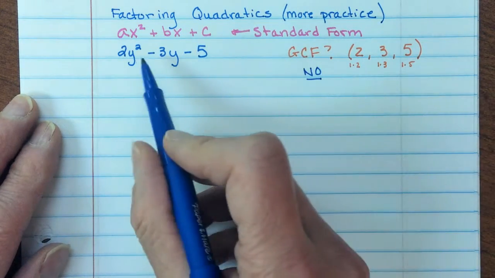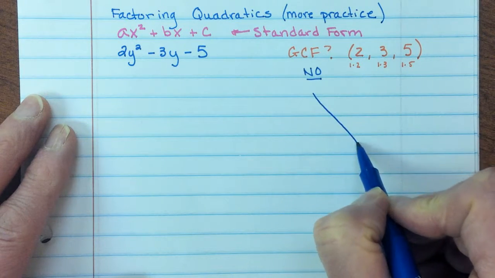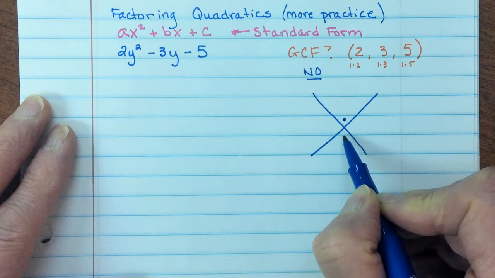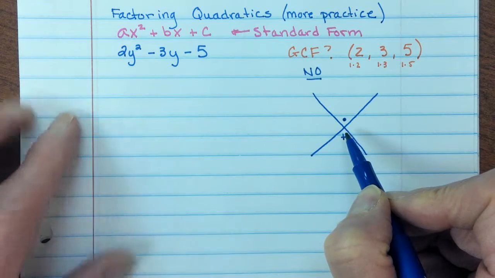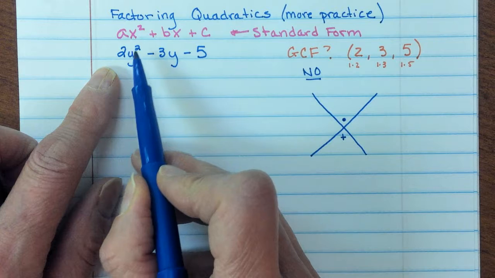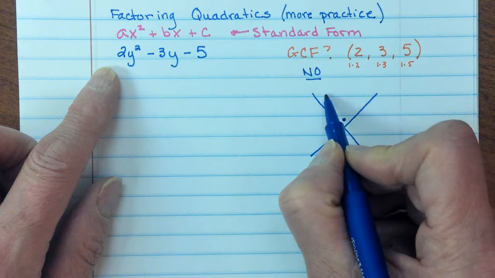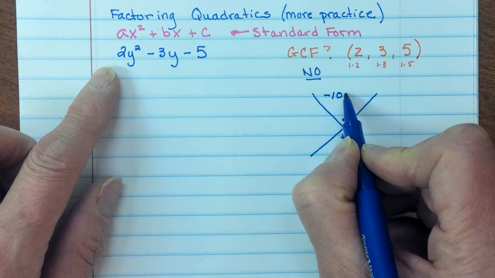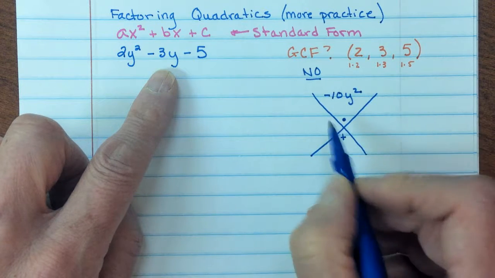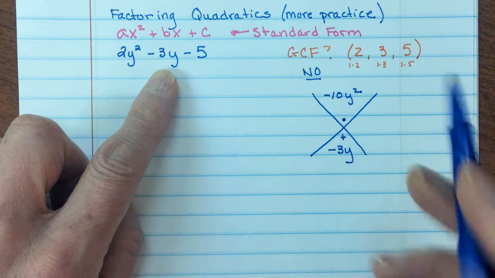So that means I'm going to set up my plan to factor by grouping. I'm going to keep my work off to the side. What I'm going to do is multiply my 2y squared times my negative 5. That gives me negative 10y squared. Then whatever I have here in the middle, I put down here in the bottom.